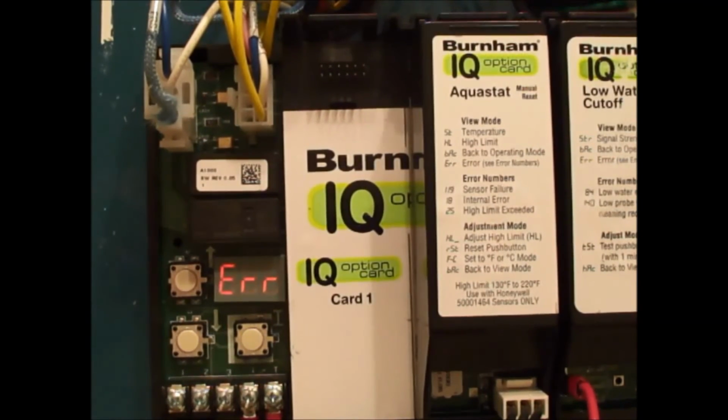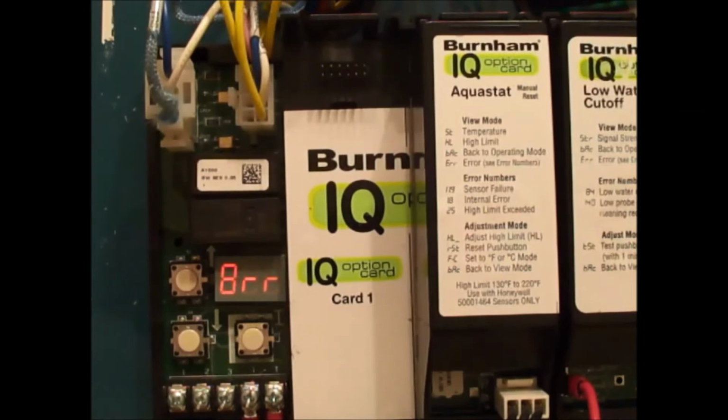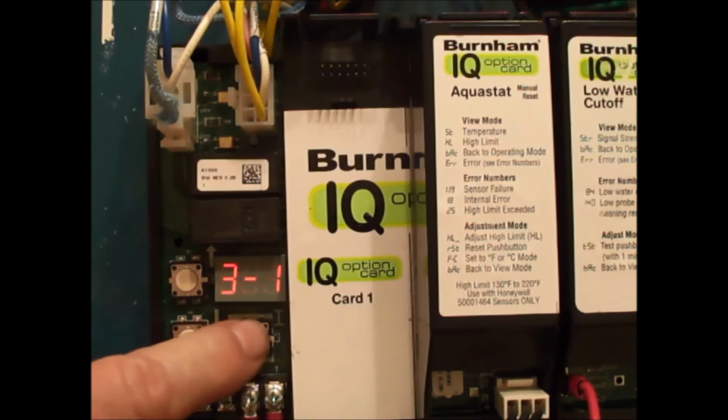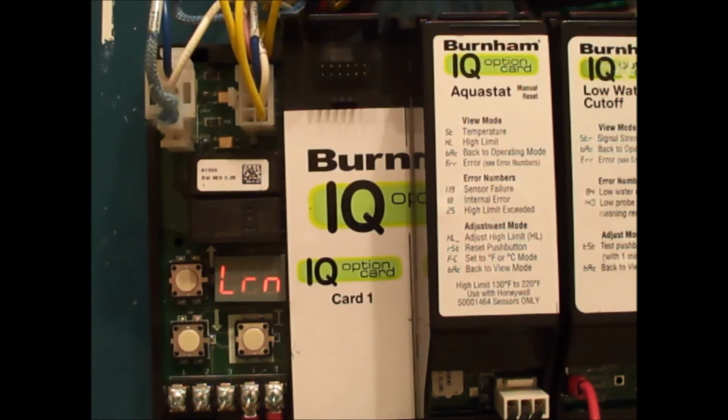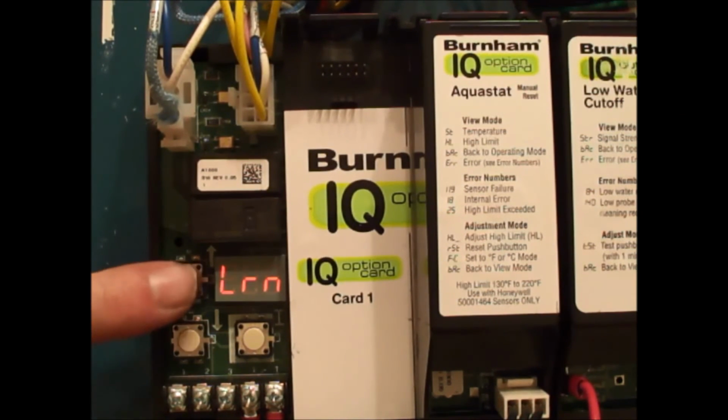You'll see there's an error now showing. It's error 3 in card number 1, which means that we're not communicating. So we would hit the I button until we find learn. Again, if you took all the cards out to relocate them, or forgot whatever order they were in, you would do the same thing. You find learn with the I button, then press and hold either one of the arrow keys until you hear a click and OCP reappears in the display.